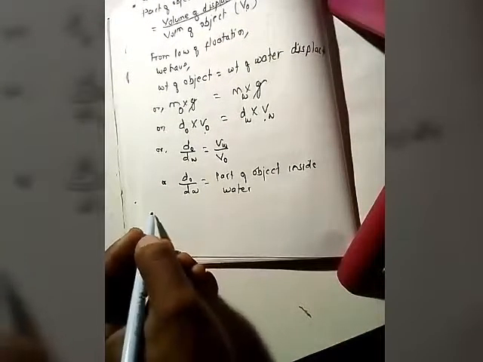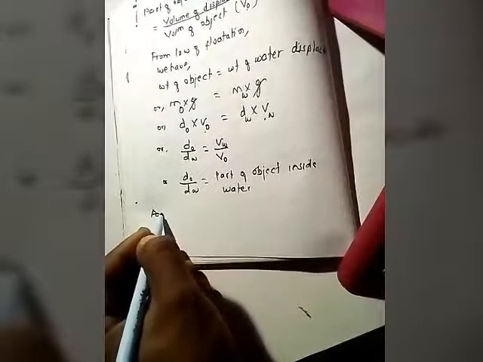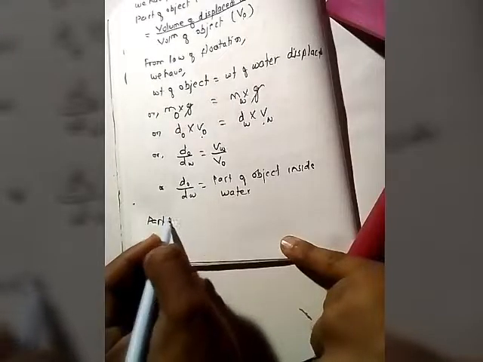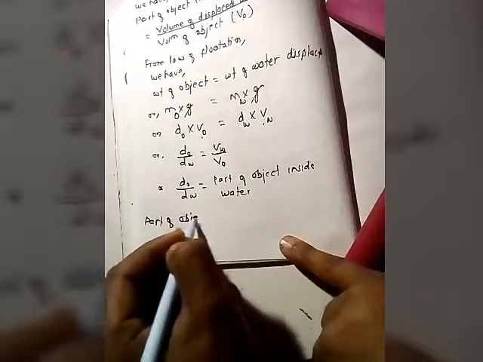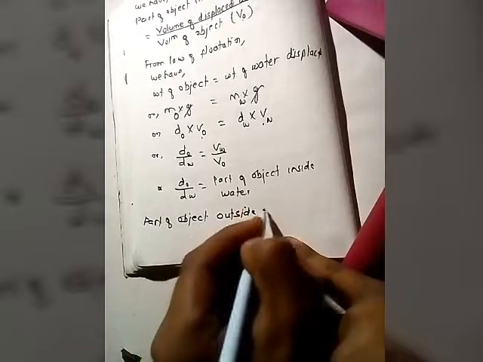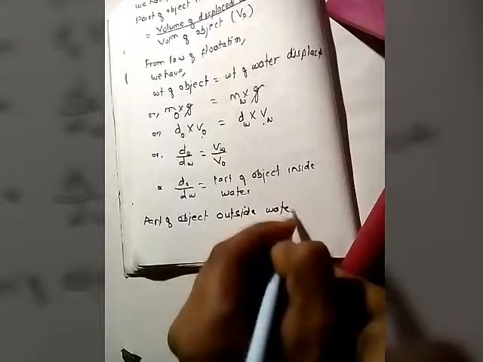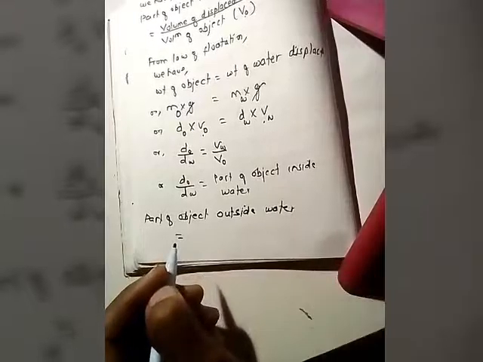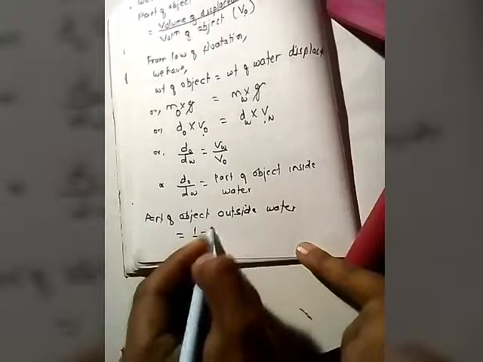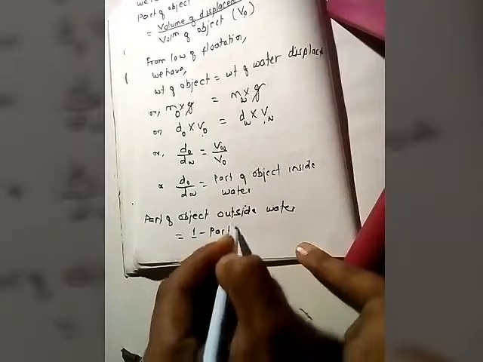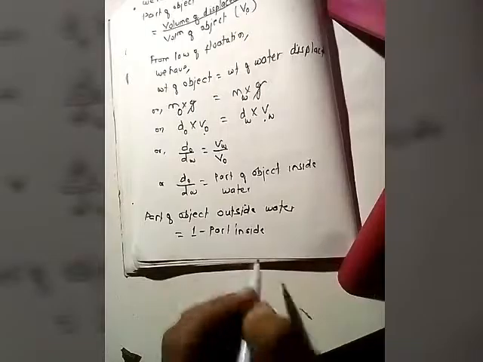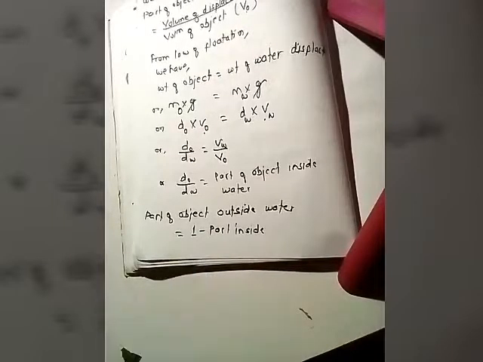The last formula is part of object outside water. Now this will be equal to, so part means ratio, now we take 1 as a whole, so this will be 1 minus part inside. So part inside we have already calculated from the above formula, and we can also find the part outside.